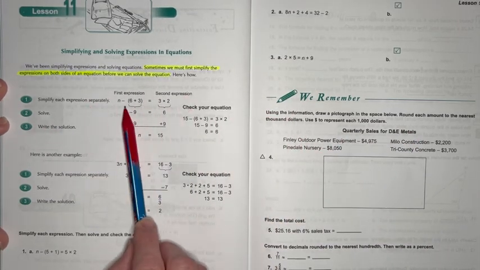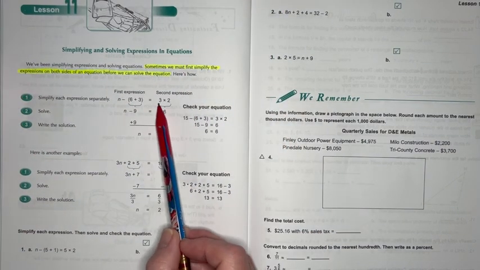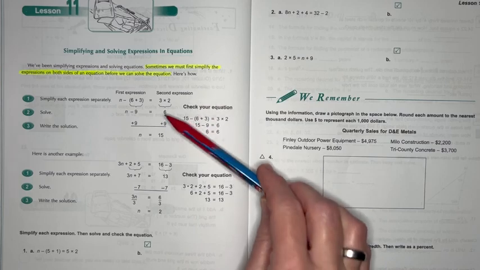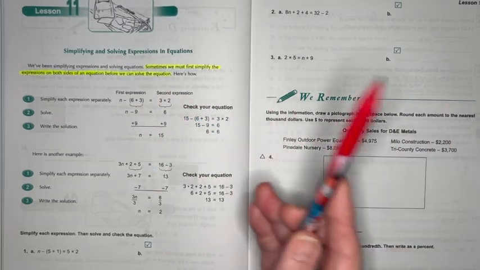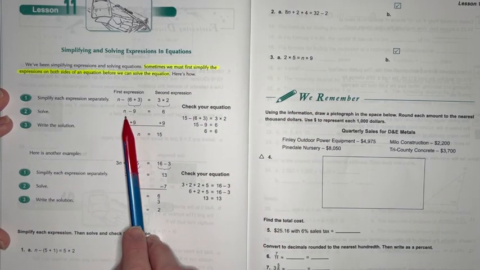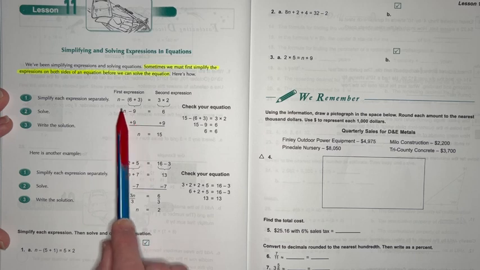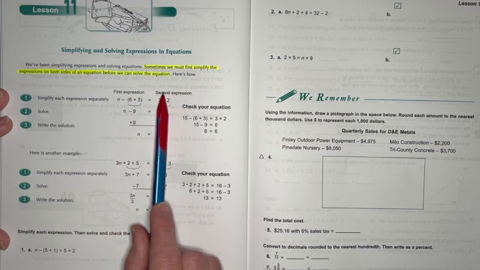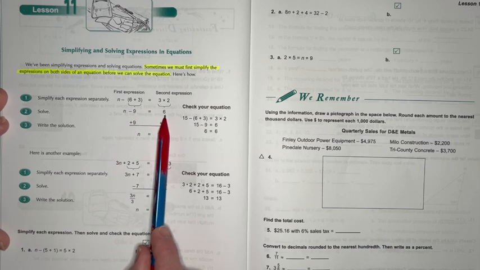So the expression here is n minus the quantity 6 plus 3 equals 3 times 2. We're just going to simplify both sides of the equal sign until they're as simple as they can get, and then continue to solve for our variable. So in this case, 6 plus 3 is 9, so we end up with n minus 9. Here, 3 times 2 is 6, so now we have n minus 9 equals 6.